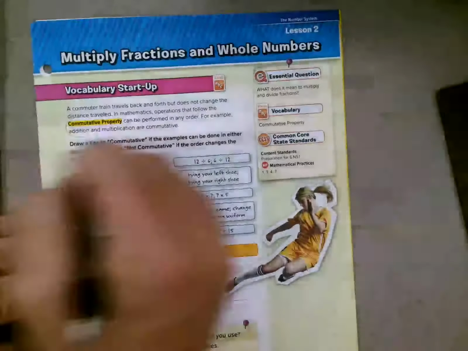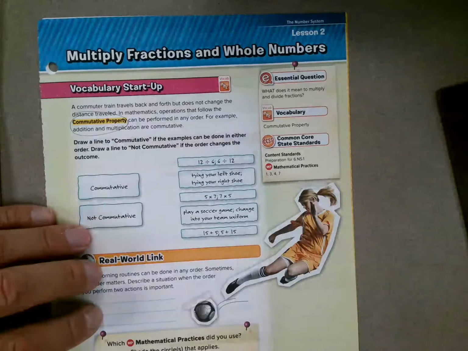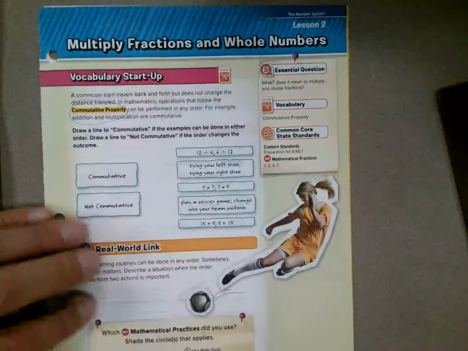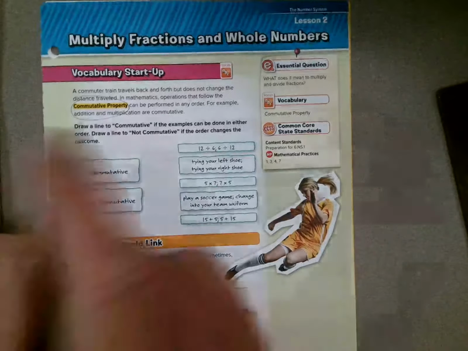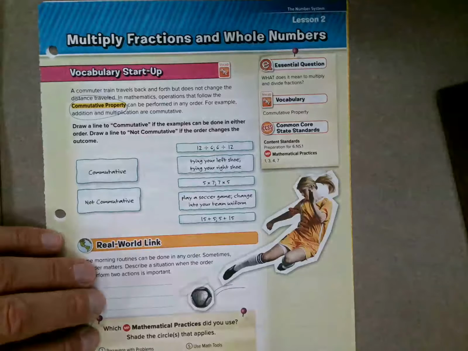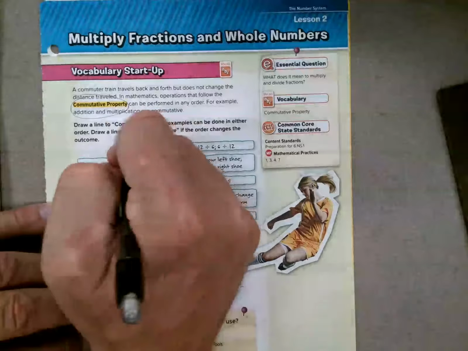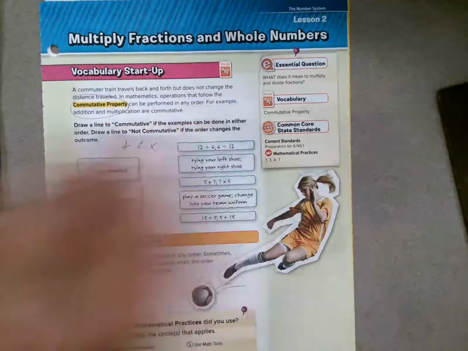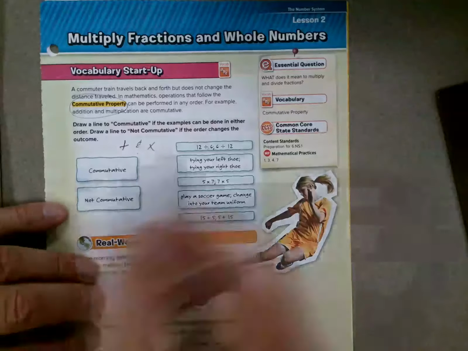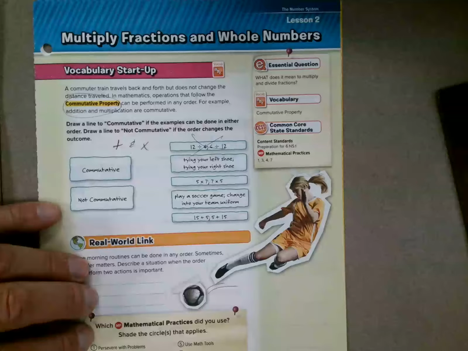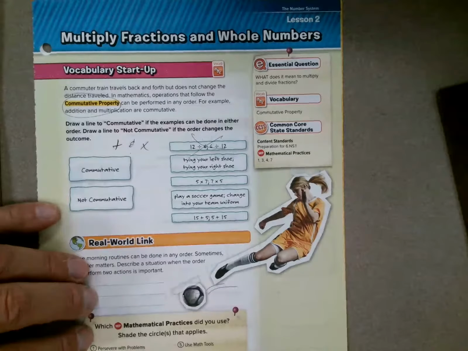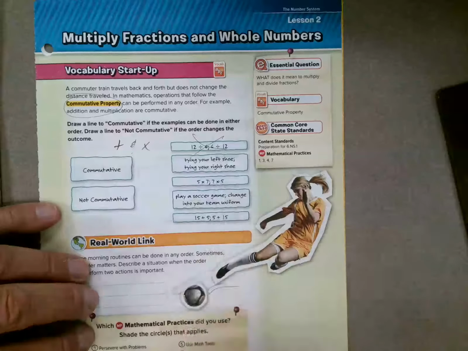One of the core focuses here is called the commutative property. The commutative property simply says that you can switch the order of the numbers and get the same answer. The commutative property only works for addition and multiplication, so that's important. Division, no. Subtraction, no. Just multiplication and addition.